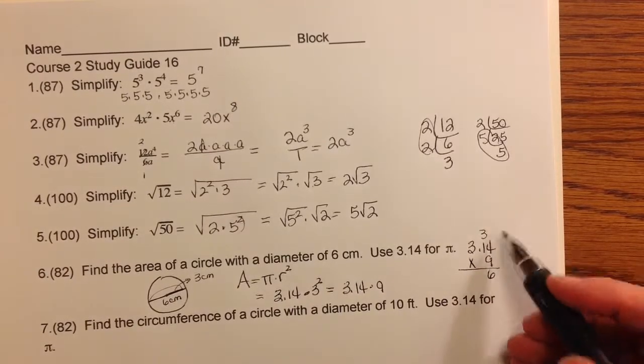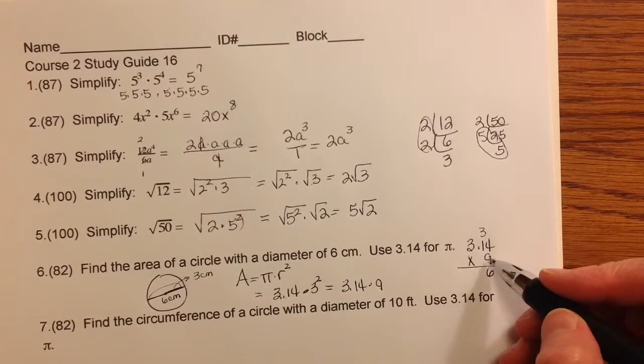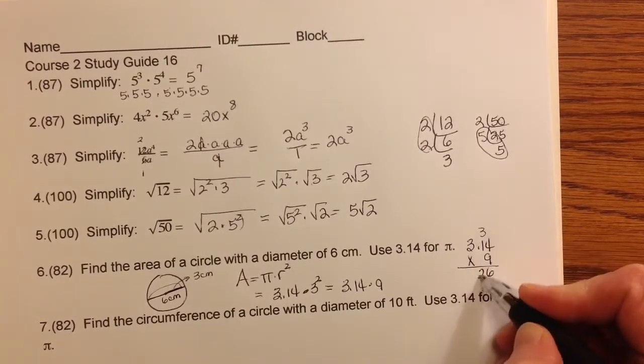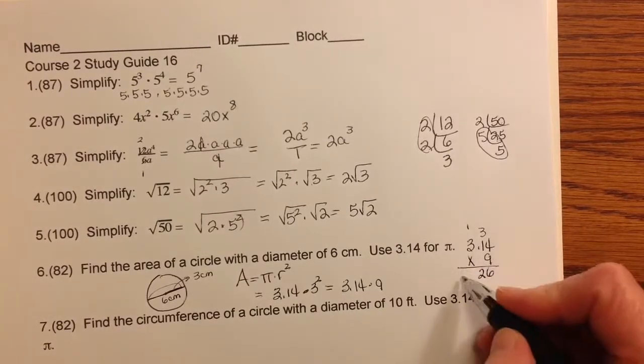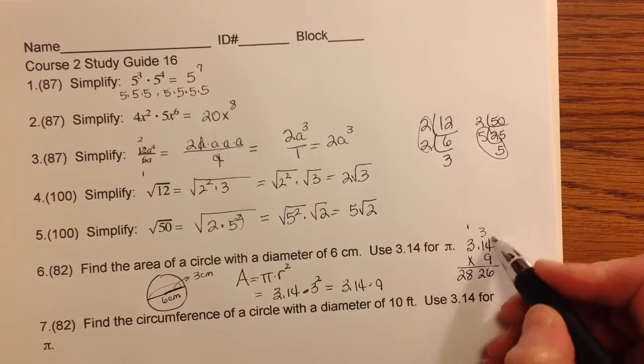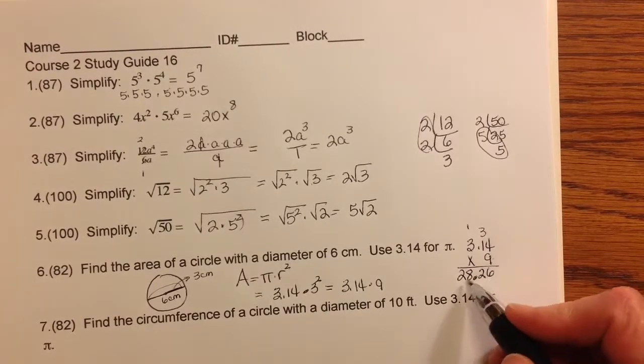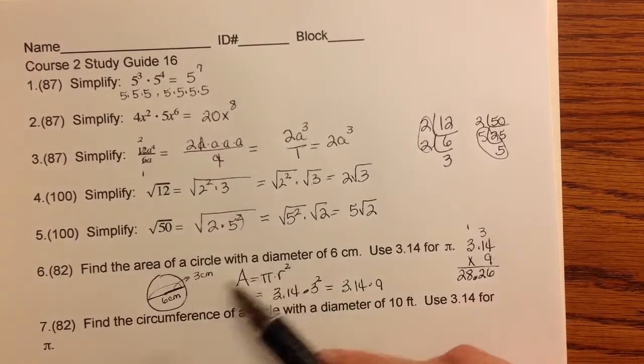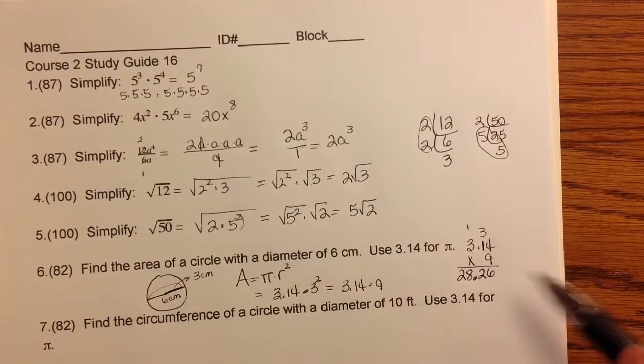4 times 9, 36, carry 3. 9, 10, 11, 12, carry 1. 27, 28. You don't want to forget your 2 decimal places. And you're multiplying centimeters times centimeters. You're doing area, so it's going to be square centimeters.